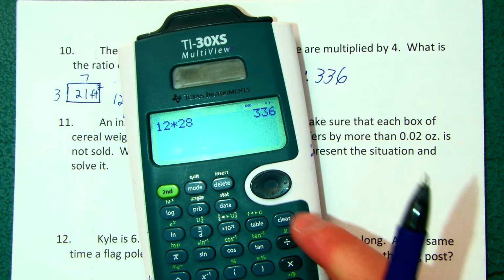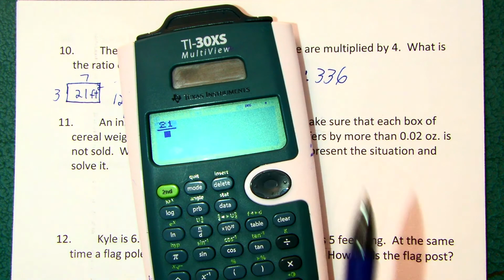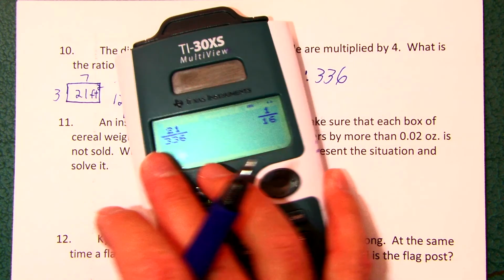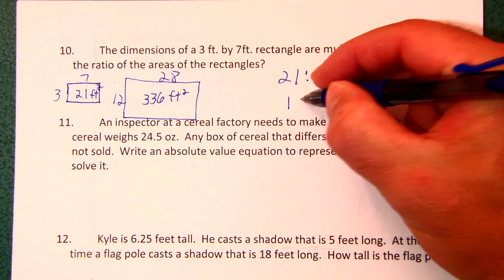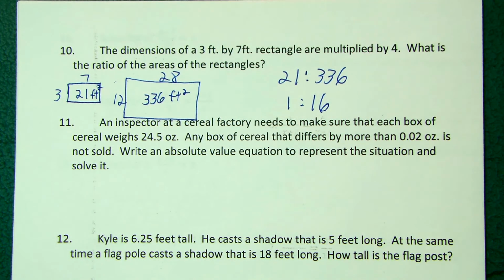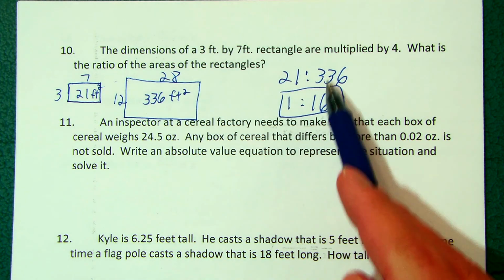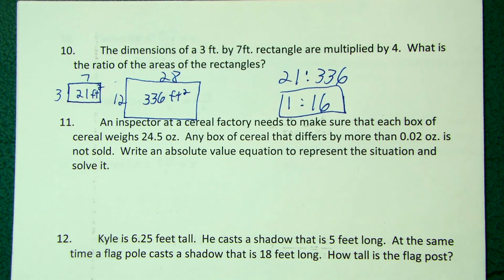So again, you want to simplify that, 21 over 336, and you get 1 to 16. It's always the square of the scale factor. So this is the answer that I would want when you compare the areas. Again, these are equivalent ratios, just we want it reduced, okay?